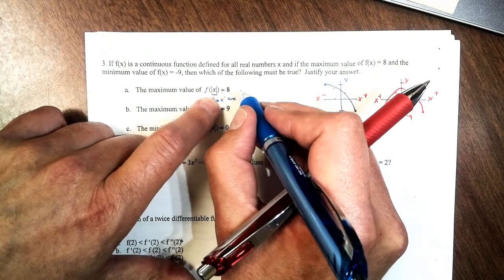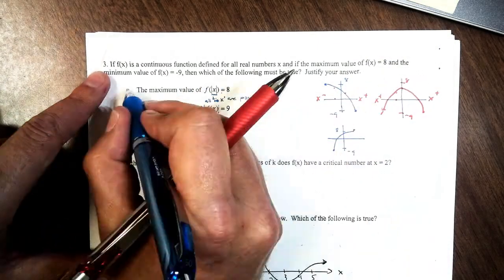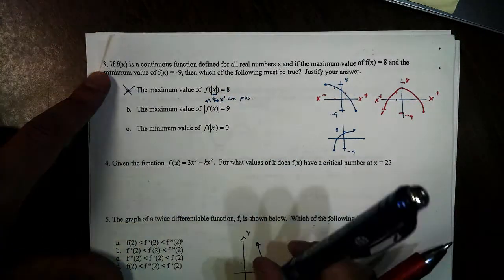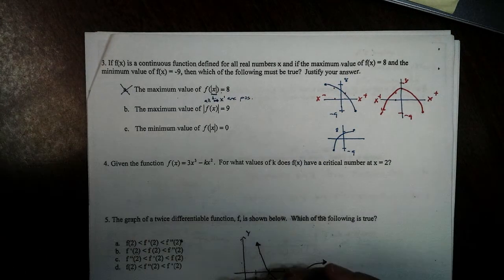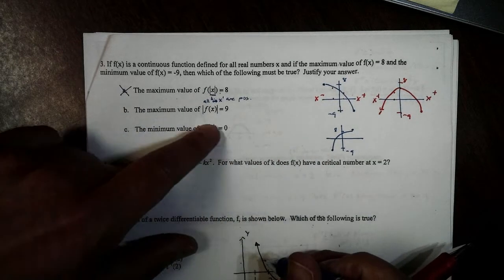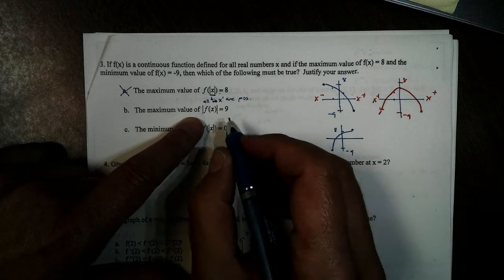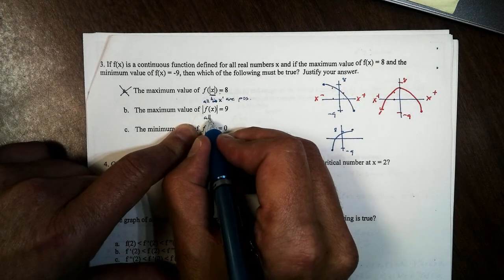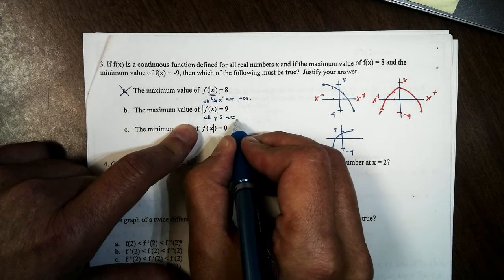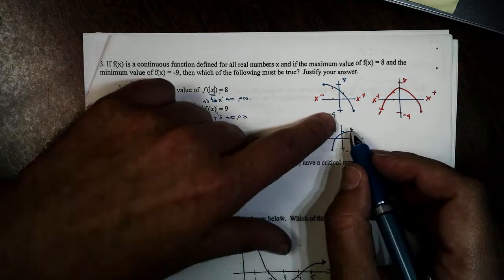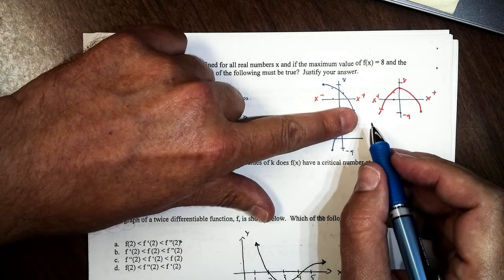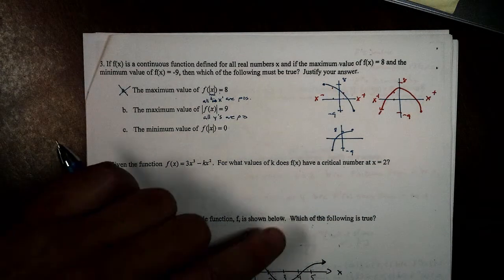They want to find out which of the following must be true. And A, not necessarily true. So I already don't even have to check the second one. What about this? The maximum value of my y's will be 9. So this is saying that all y values are now positive. So what happens is we're going to reflect anything below the x-axis, and it becomes positive.